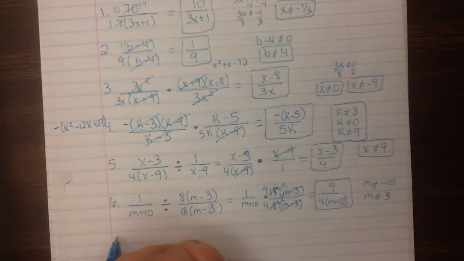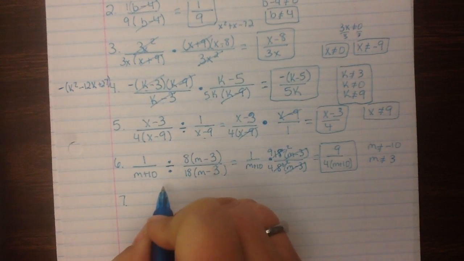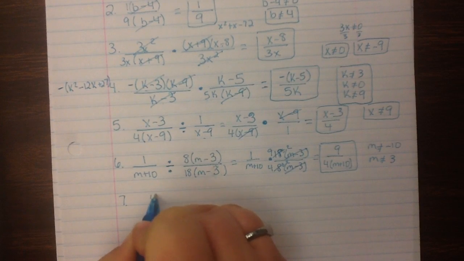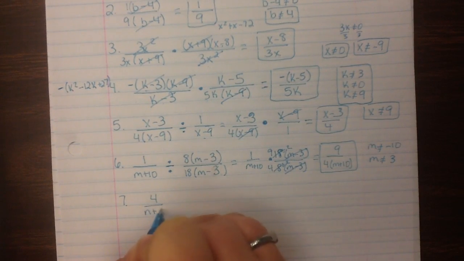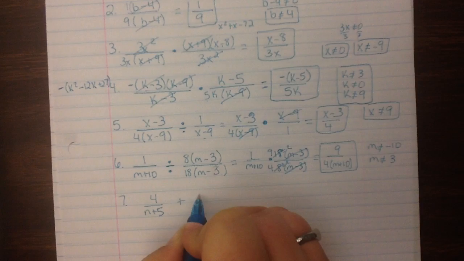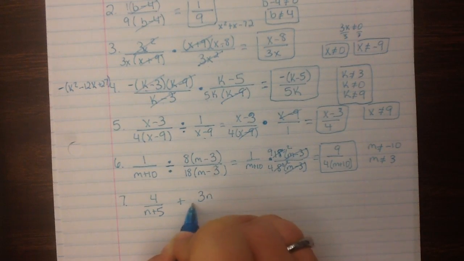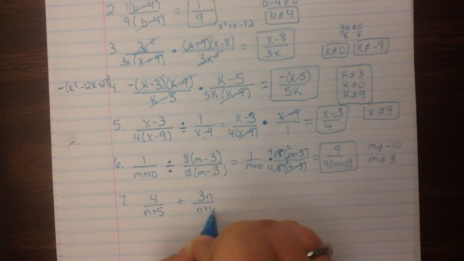That is all. Okay, now on to 7, where we are adding. So this is a little bit different. Again, the first step is to factor. So I have 4 divided by n plus 5. I don't have anything to factor there. And 3 divided by n plus 6.